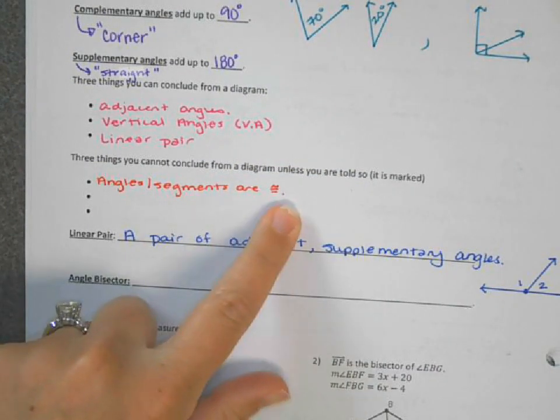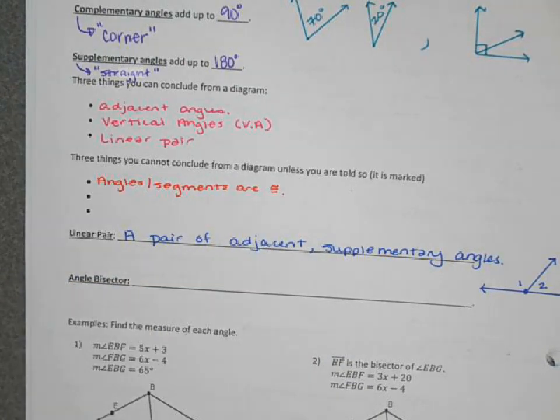Unless they're marked. Okay, so remember what congruent marks look like? They're little dashes on a segment. They're usually marked as arcs on an angle. So I'll show you what those look like when we get down a little bit further.